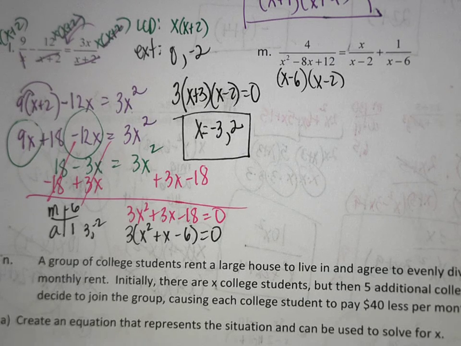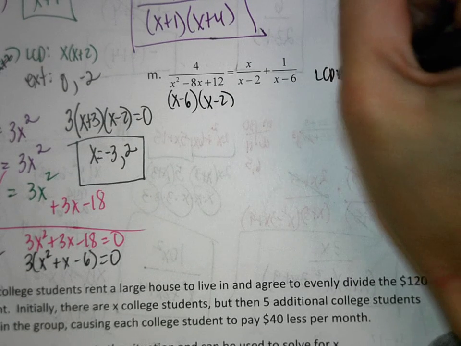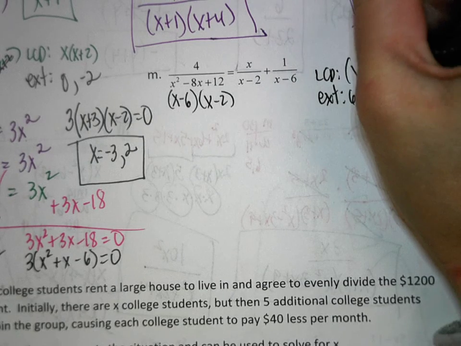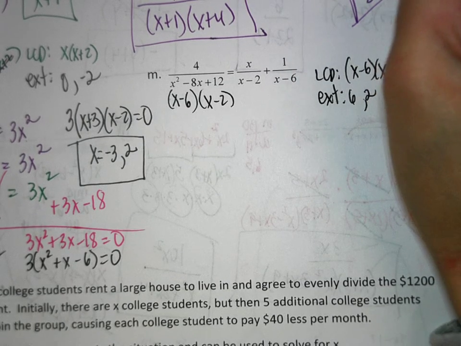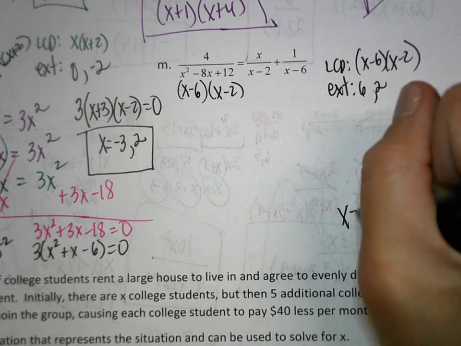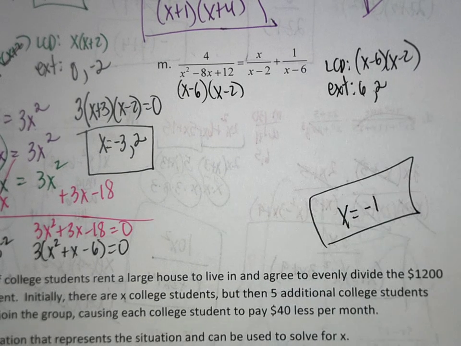You'd multiply everything, eliminate your fractions. Also, what are your extraneous solutions on this one? Good, 6 and 2. And again, our LCD would be x minus 6 and x minus 2. And if you were to solve this one later, just for fun, because I know you guys would totally do that, the answer you should get is x equals negative 1.